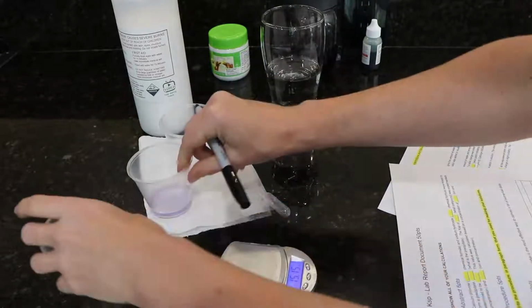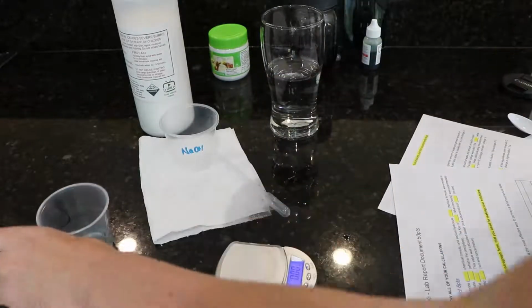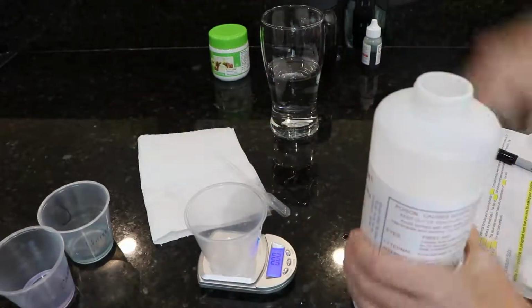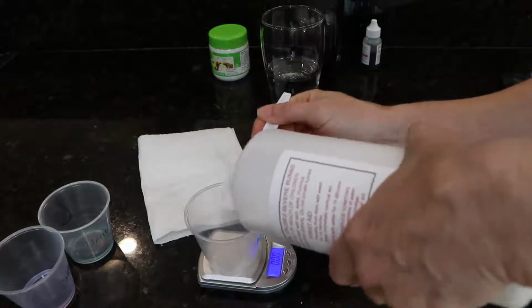And then I'm going to just, for a sanity check, write down the mass of the trial beaker in case the scale turns off. When I was building this lab, my scale turned off more than once and it was frustrating. So a little bit of a sanity check.